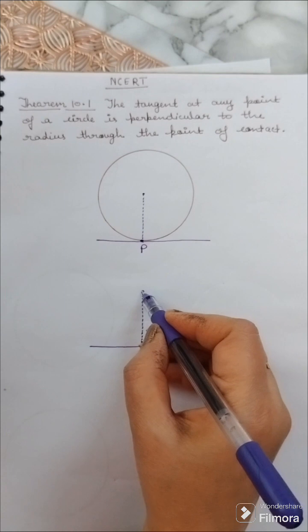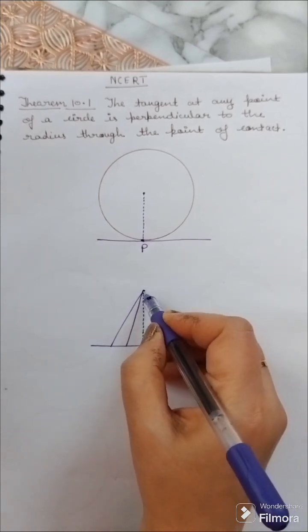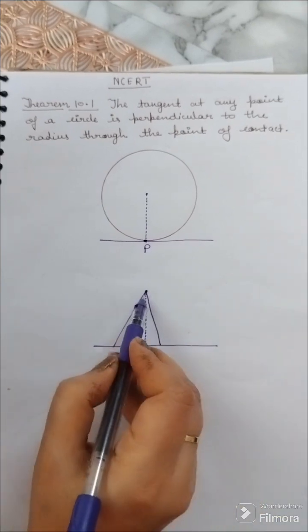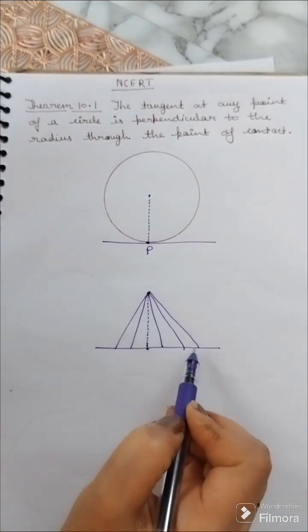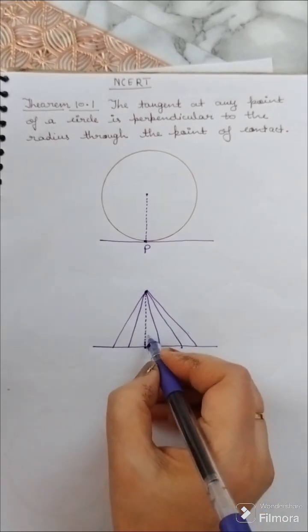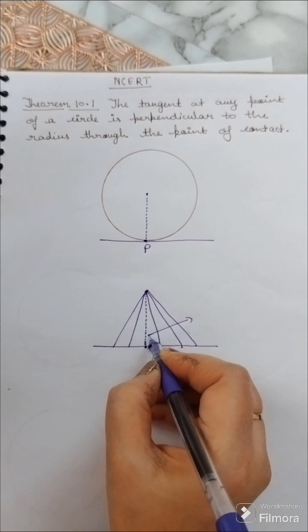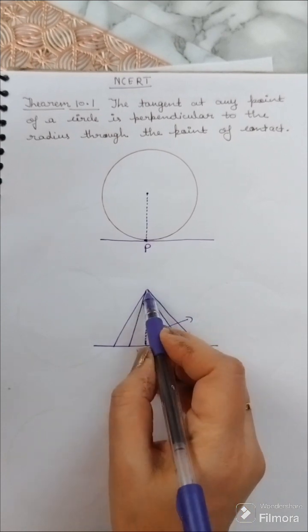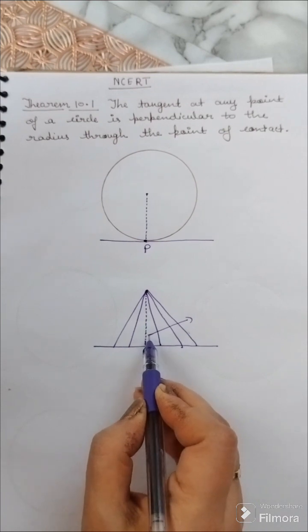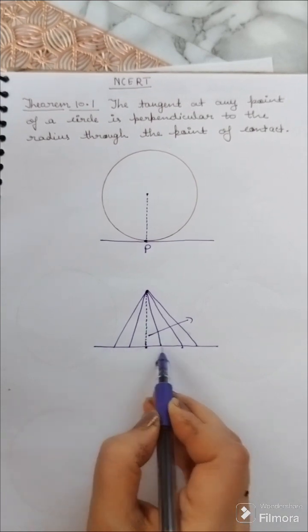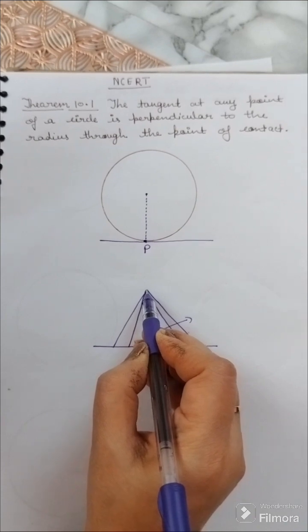That means if I draw other lines through the same point to the line on which I have to draw the perpendicular, then this line, if it is the shortest distance between this point and this line, then this particular line is the perpendicular to this line from this particular point.